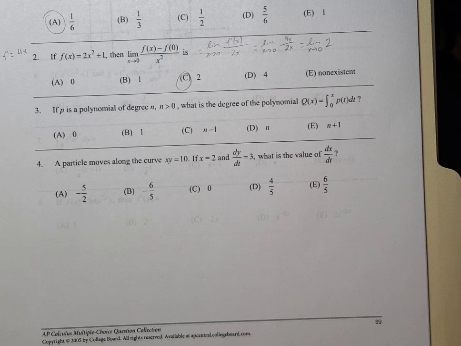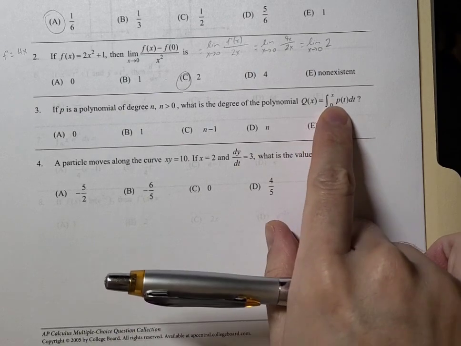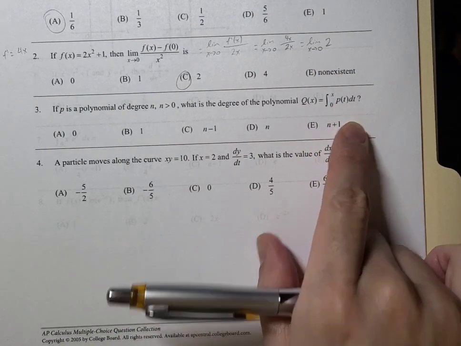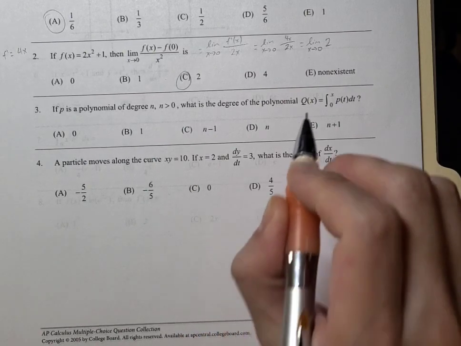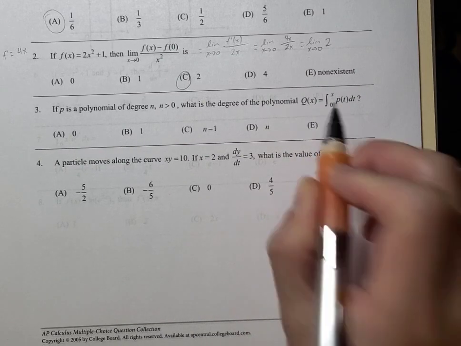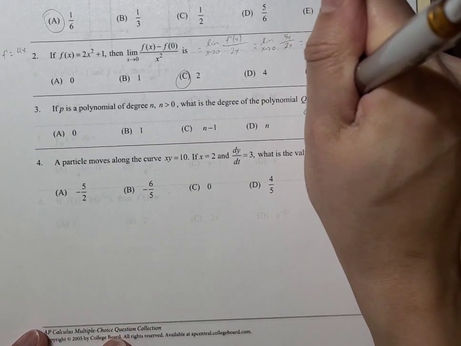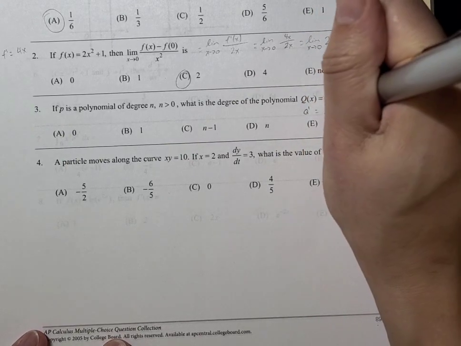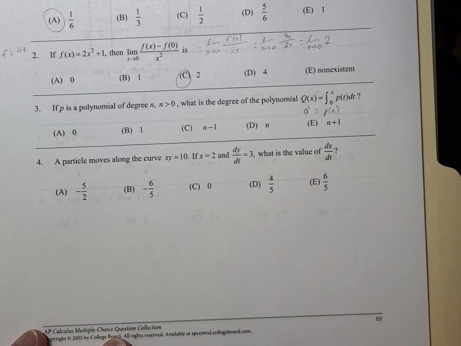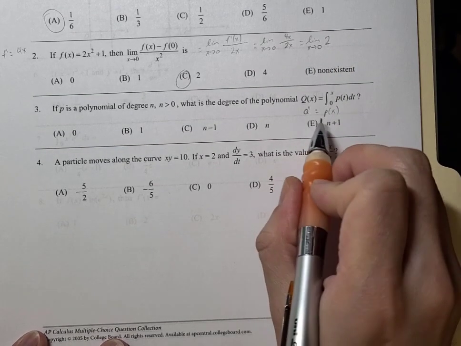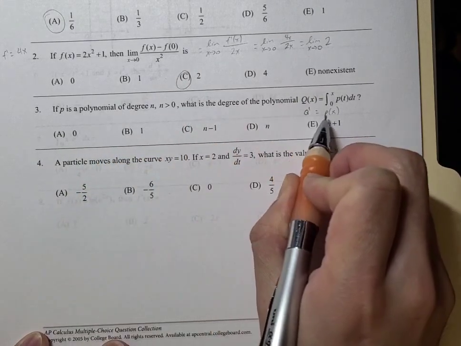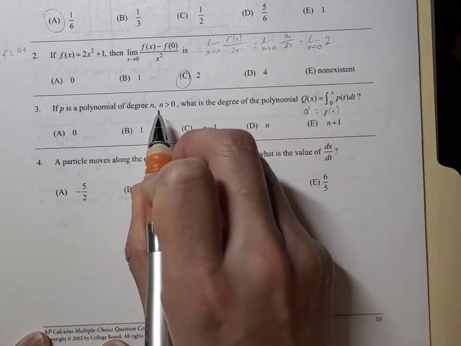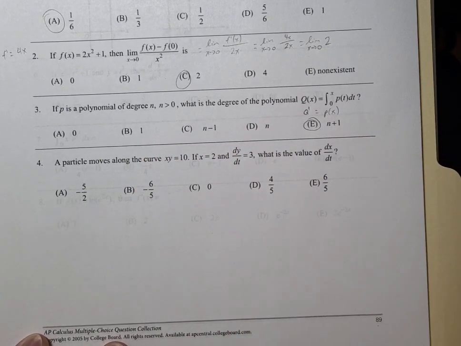P is a polynomial of degree n greater than 0. What is the degree of the polynomial q, the integral from 0 to x of p of t dt? We know that q prime, by the fundamental theorem of calculus, is just p of x. So if p is of degree n, we can integrate both sides. Then q would be, using the power rule, n plus 1 degrees, so it will be E.